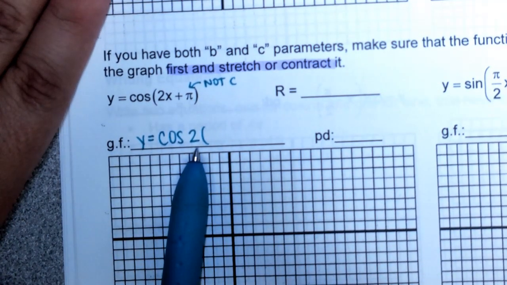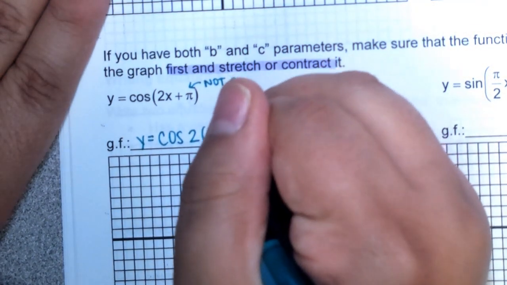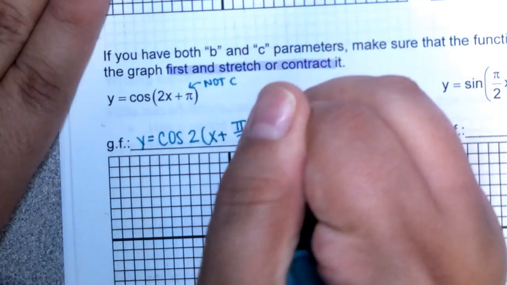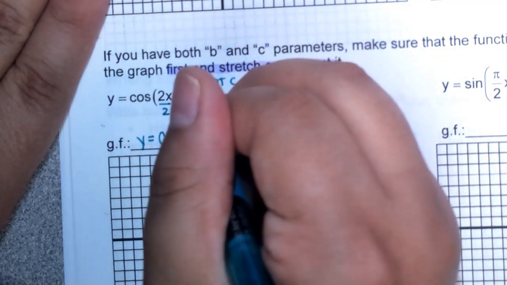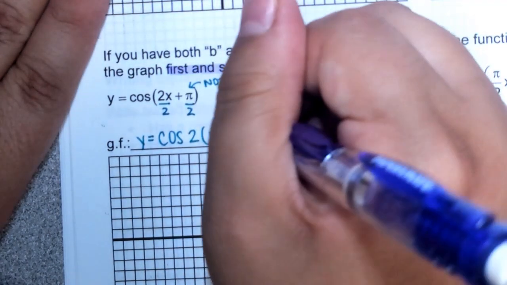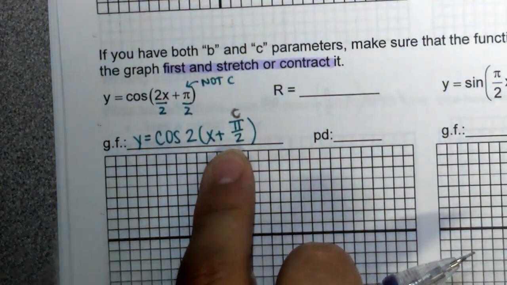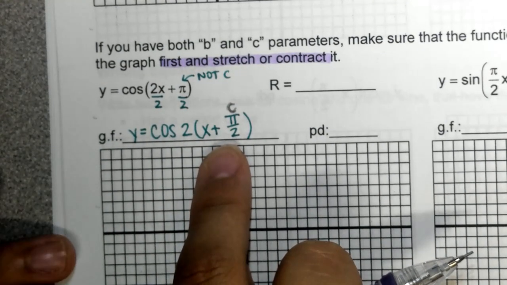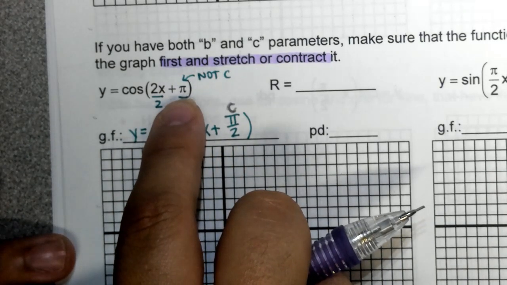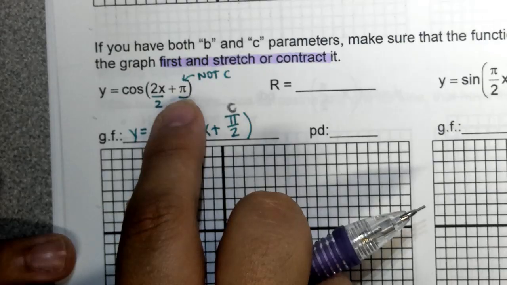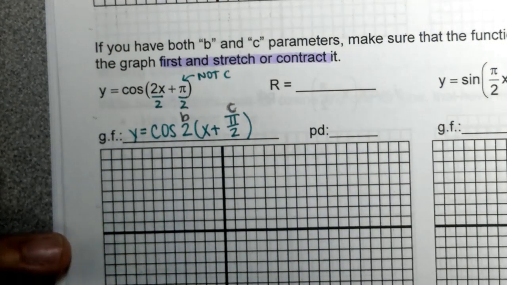I want to factor out this 2. So what's going to be left in my parentheses if I do that? x plus pi over 2. Does everybody see why this is pi over 2? I'm dividing them both by 2 to factor that out. This is now my C because it's just with x alone. Does that make sense? Don't get tricked and think that means you need to move left pi. That's not true. You have to factor it out and put it in graphing form. And this is my B. Alright, cool. Now what?